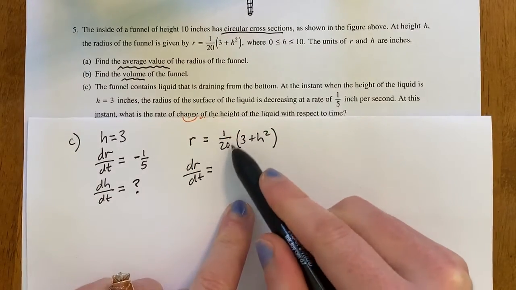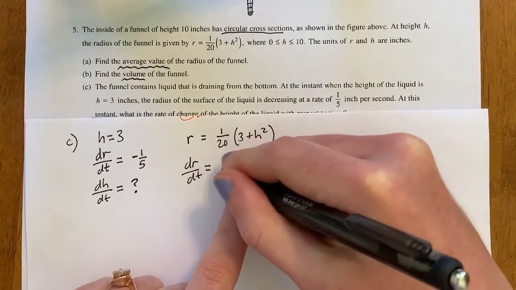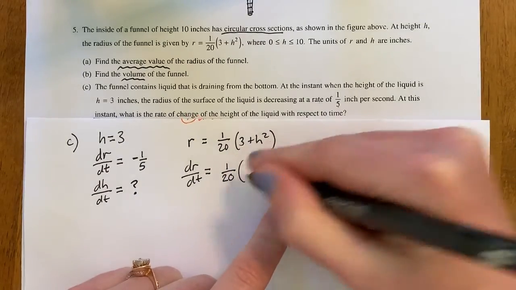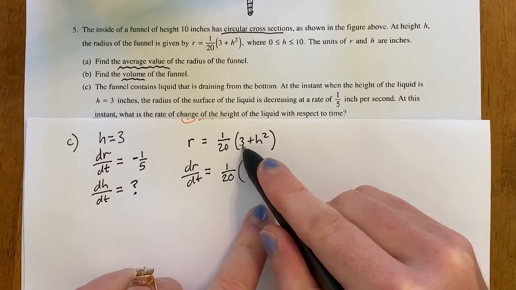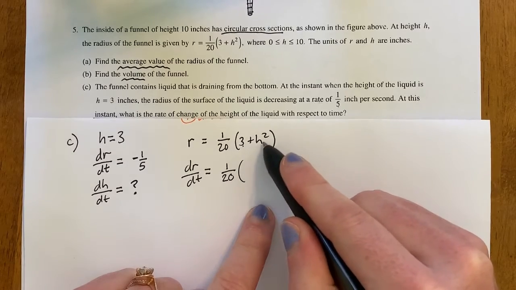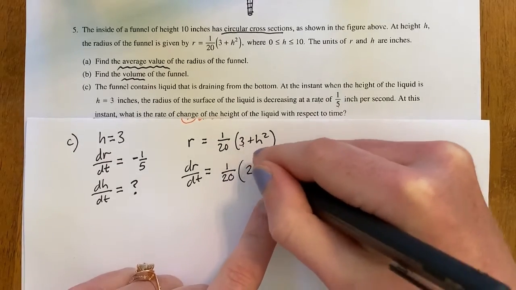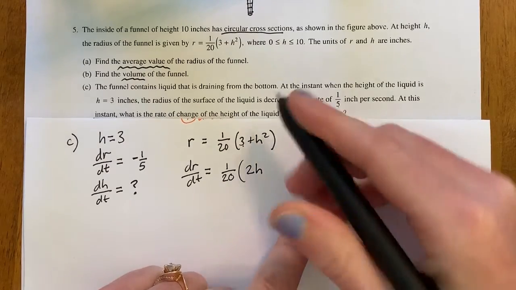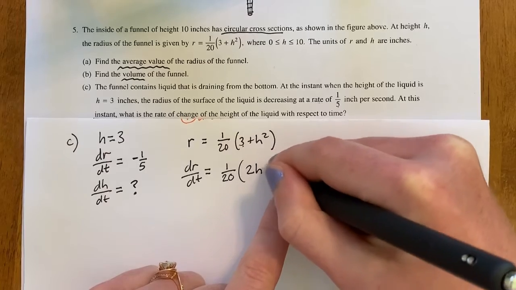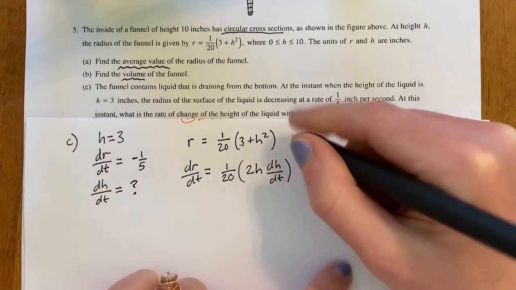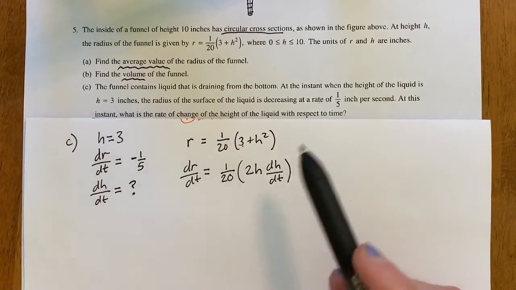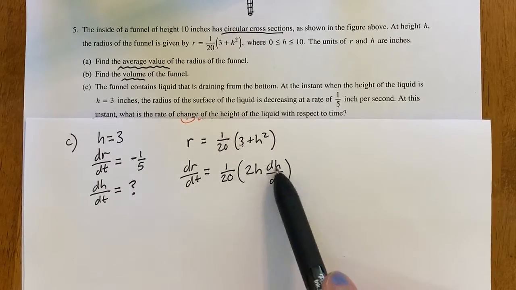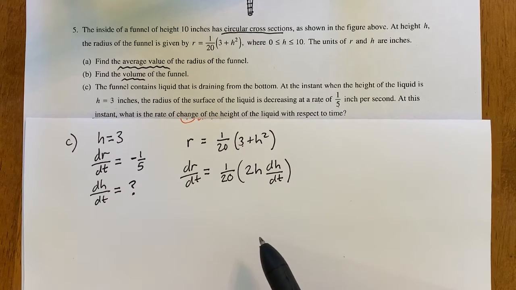Now when we do a derivative, constants just stay. It's our constant multiple rule. So I'm just going to keep the 1/20th. Derivative of 3 is 0. Derivative of h squared would be 2h, but then because it's with respect to time, I need to put a dh/dt. It's like when you do implicit and you put dy/dx's for your y terms. Same deal. Every variable has to be with respect to time.